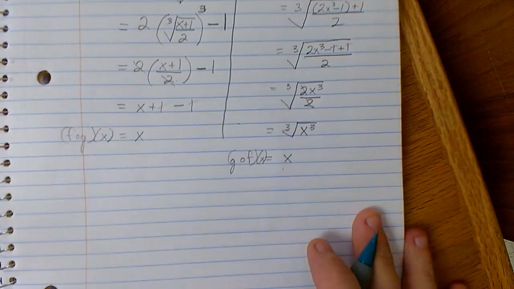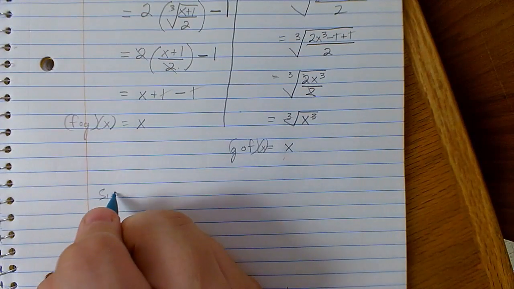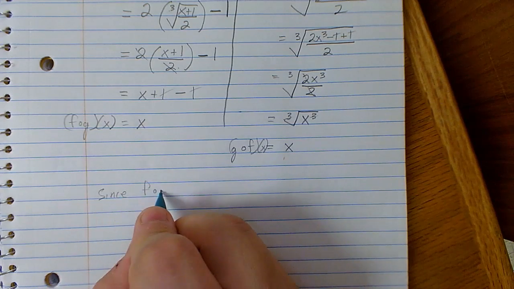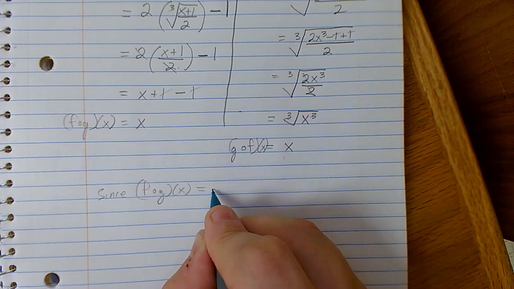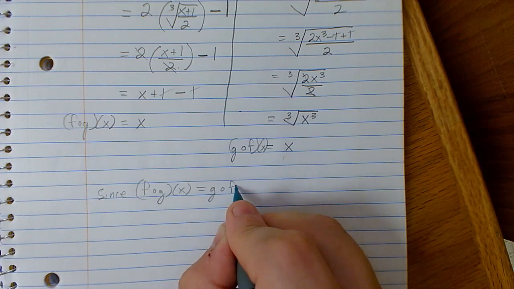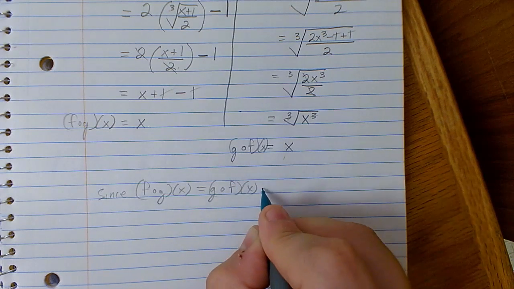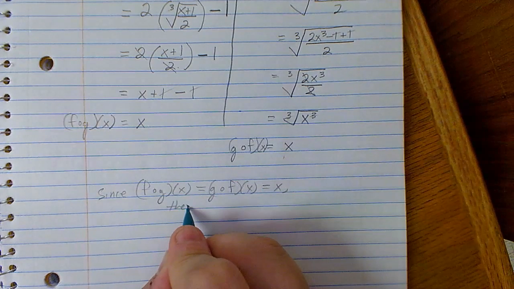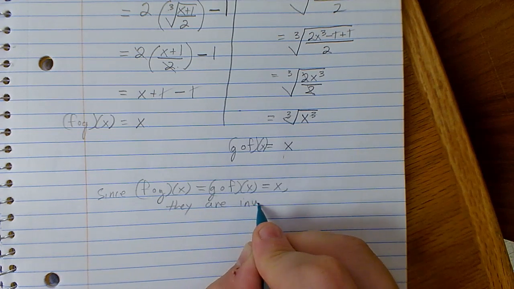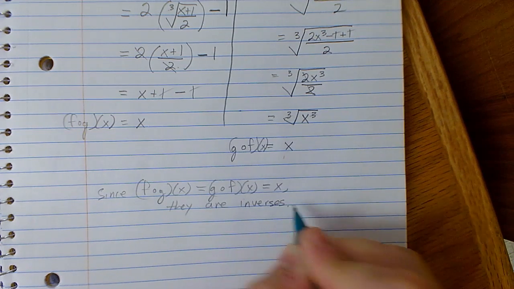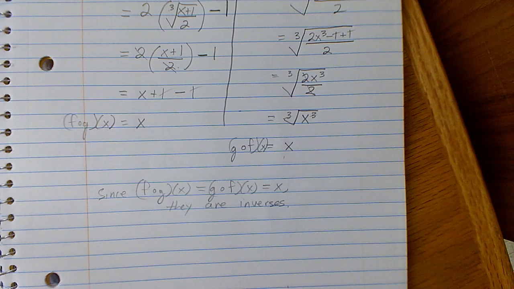So since f composition g of x is equal to g composition f of x, and they are both equal to x, they are inverses. And so that's the work you would need to show for that example.